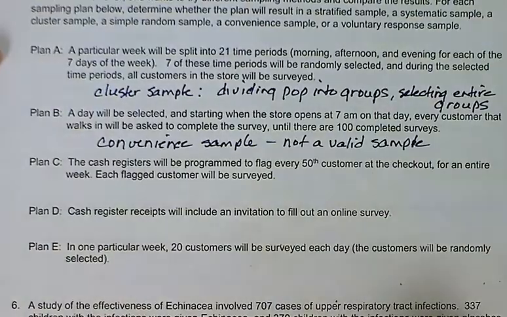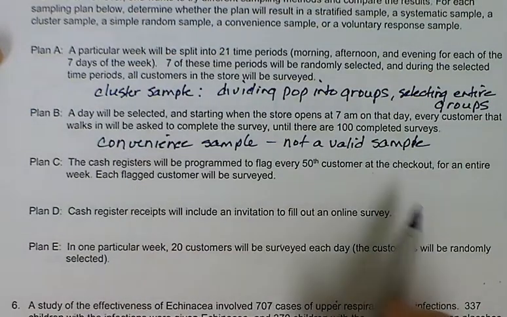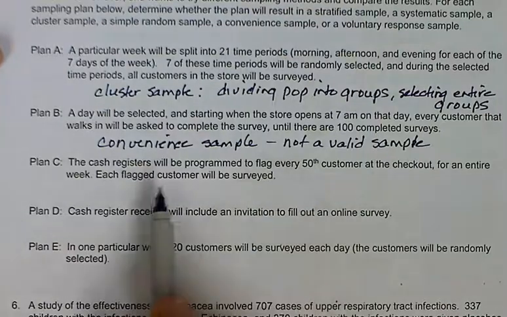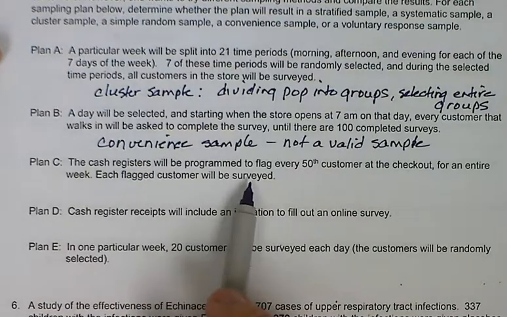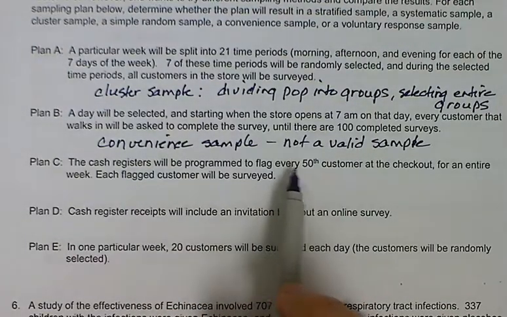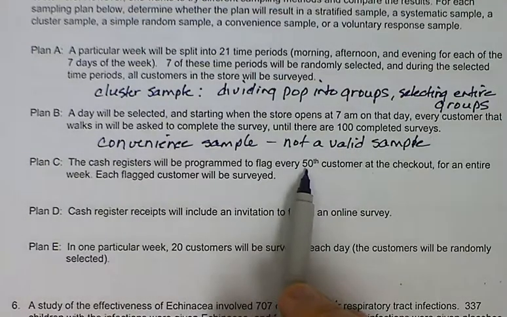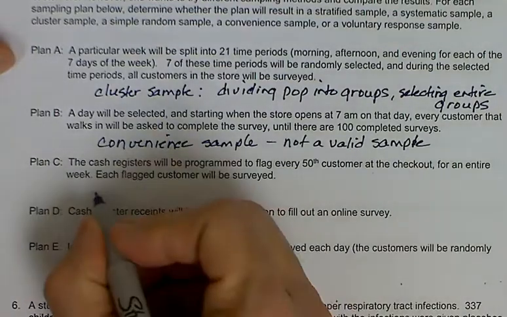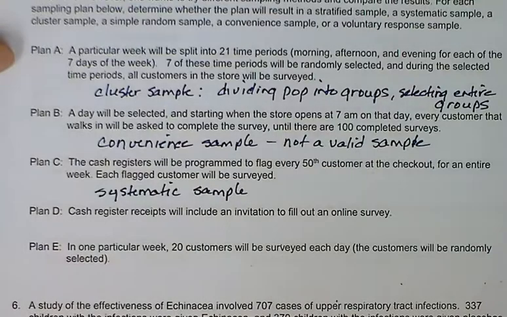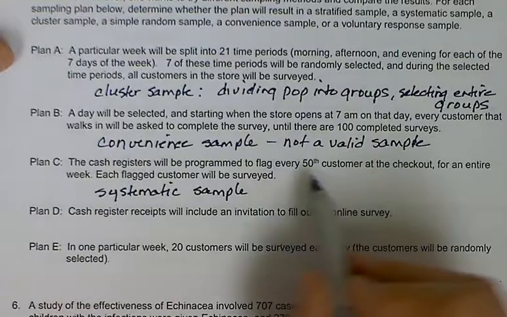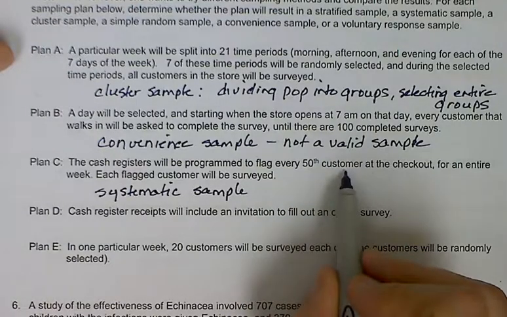For Plan C, this time the cash registers will be programmed to flag every 50th customer at the checkout for an entire week. Each flagged customer will be surveyed. In this one, since they're going to survey every 50th customer, that makes this a systematic sample. Remember, systematic is where you have some type of a list and you take every nth individual on the list. In this case, it's every 50th customer.